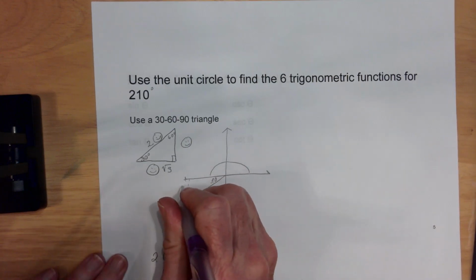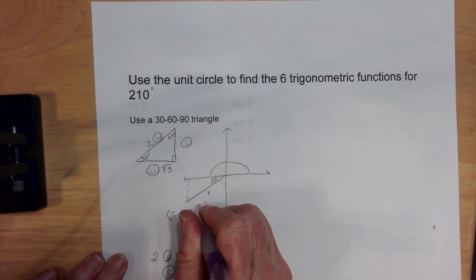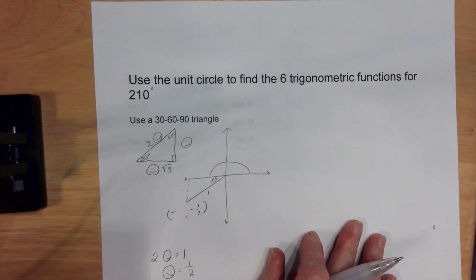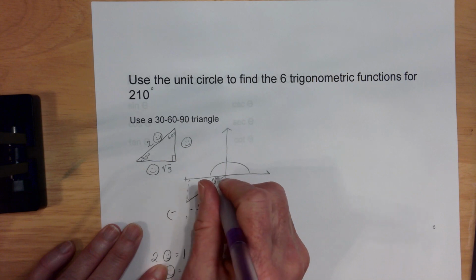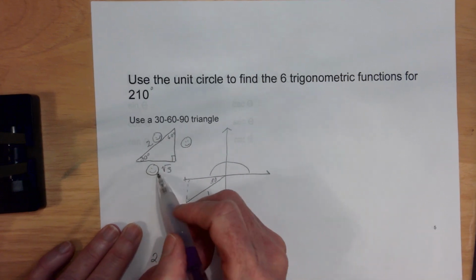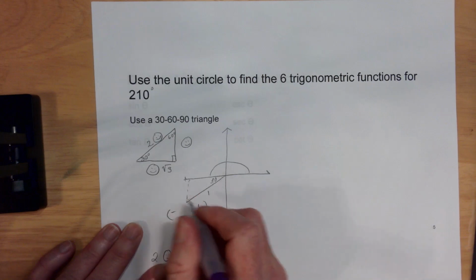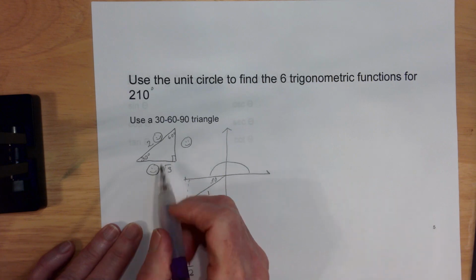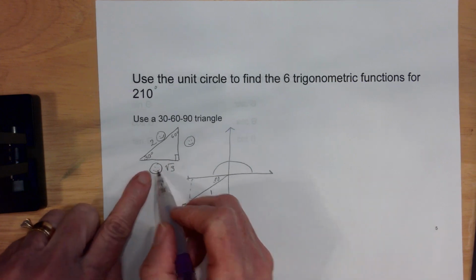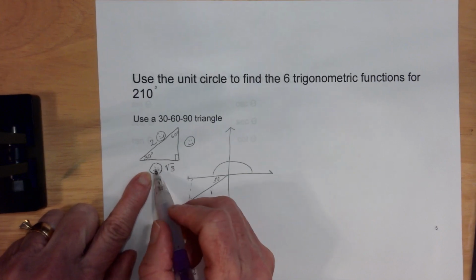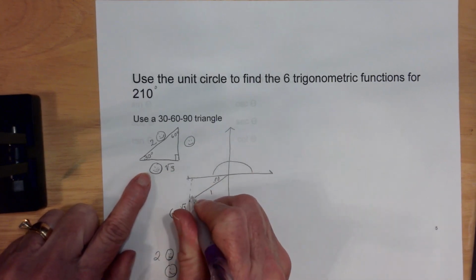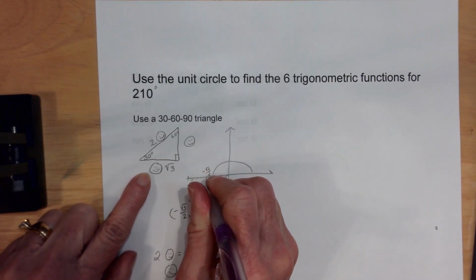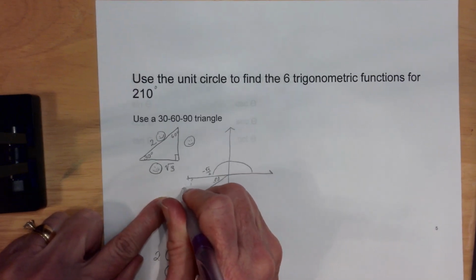So the side opposite the 30, which would be your y value, is a negative 1/2. Okay? Your x, which is going to be the smiley face times the square root of 3, is going to be the square root of 3 times 1/2. So it's going to be the square root of 3 over 2. Okay, because remember the smiley face is 1/2, so I would multiply 1/2 times the square root of 3. So this is your 60 degree. Okay, so this is a negative square root of 3 over 2. And then this is your 30, which is going to be a negative 1/2.